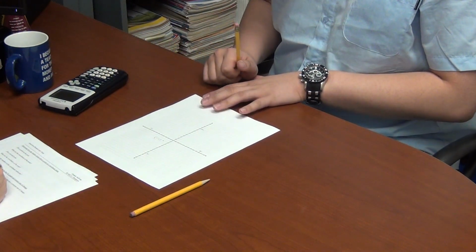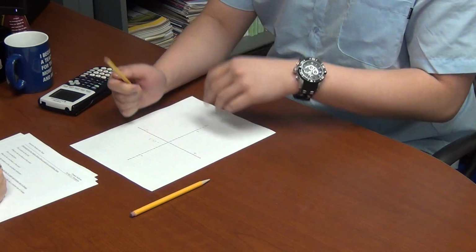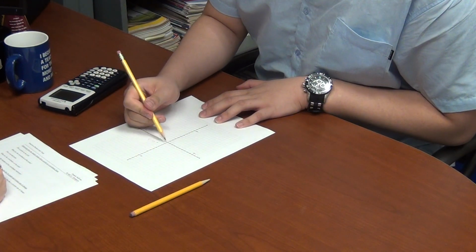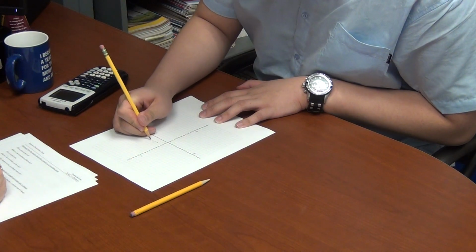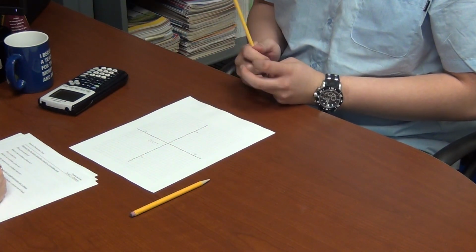Okay. And so, what Oh, right. Never mind, it's 2, 2. 2, 2? Okay. I made a mistake right there, not making sure and checking it. So it's 2, 2. Alright. Can you tell me what the coordinates 2, 2 mean?